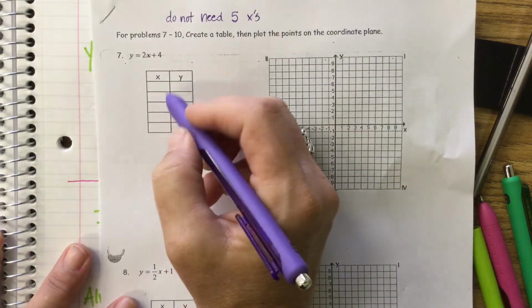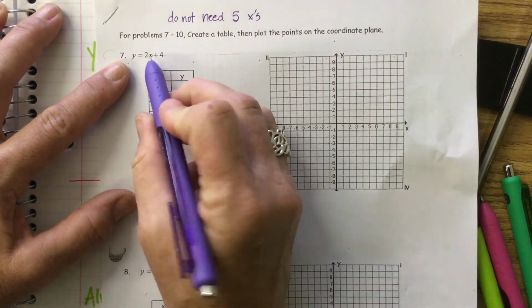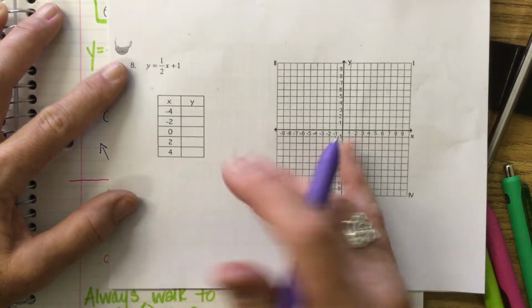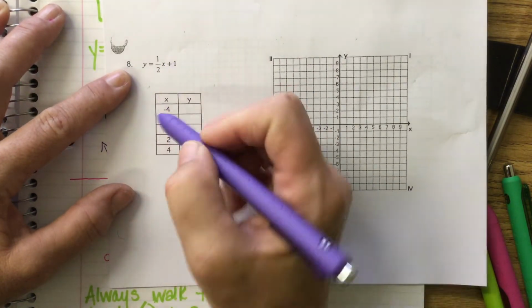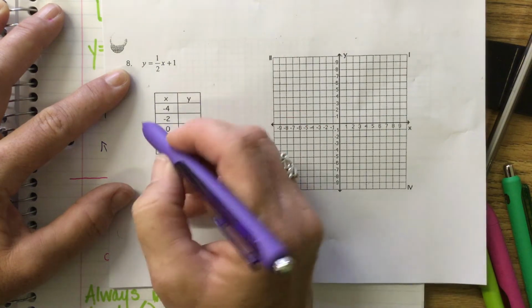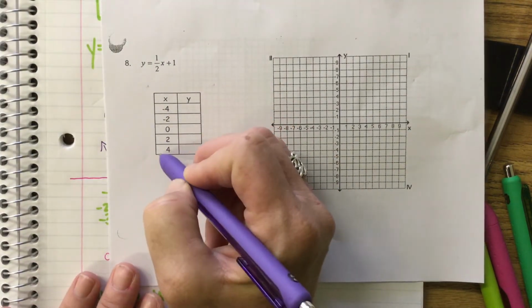Okay, just pick. So look at this. Pick an easy number, just like I said, a 0. Okay, I could pick a 1. I could pick a 2. All right, what about down here? Uh-oh. Looks like they already gave you the X's, so what I would do is just pick 3 of them. Do you like to work with negative numbers? No, then pick 0, 2, and 4.